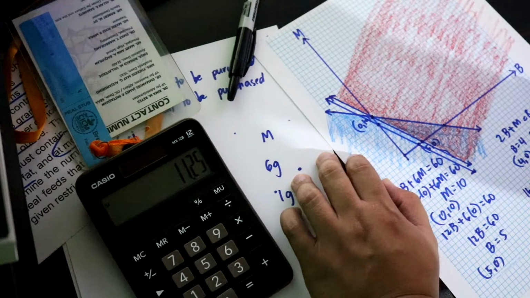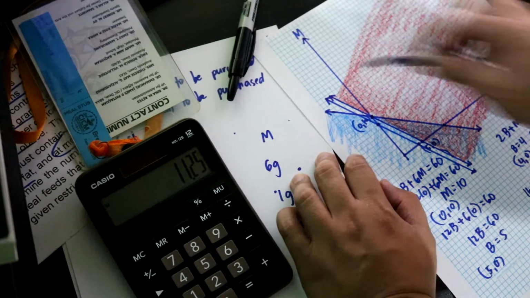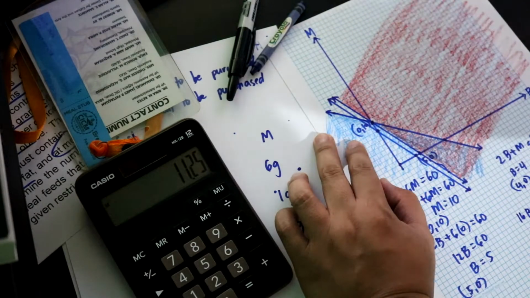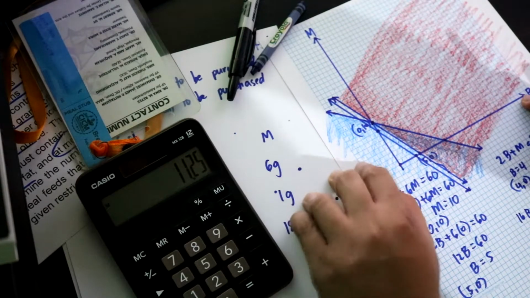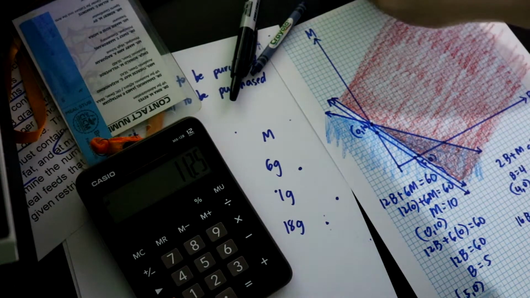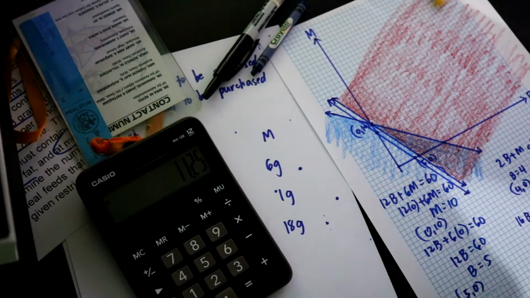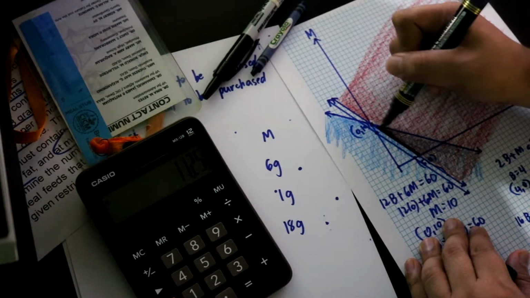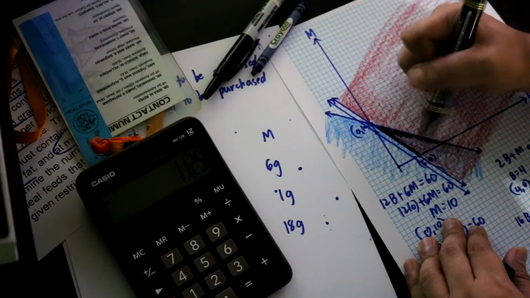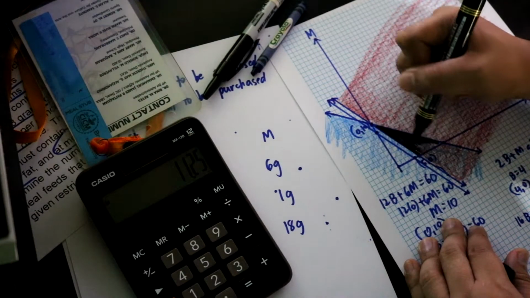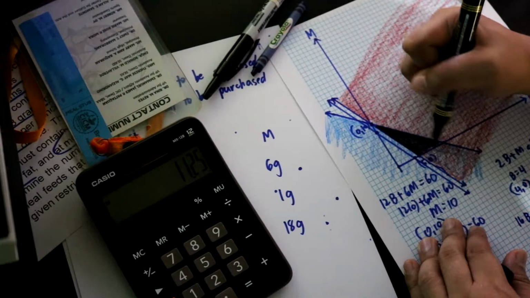And of course, the entire first quadrant. So we have the feasible region here. This is the feasible region, because these are the set of points that satisfy all the constraints.